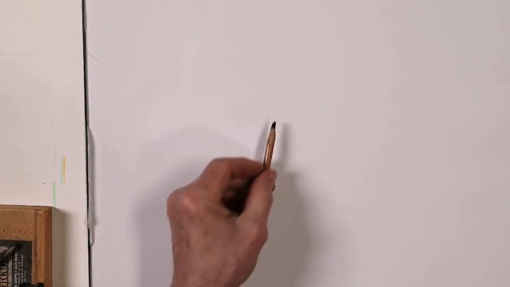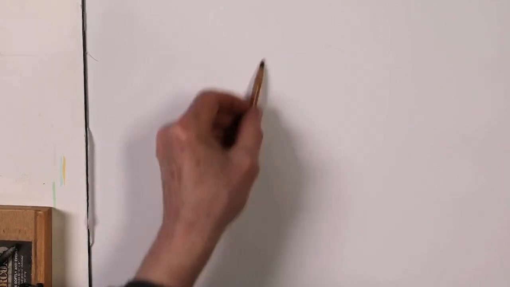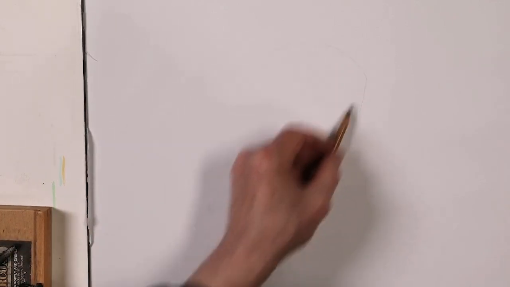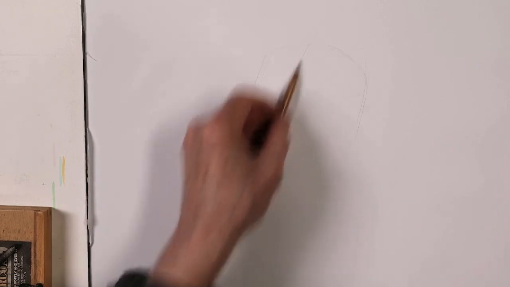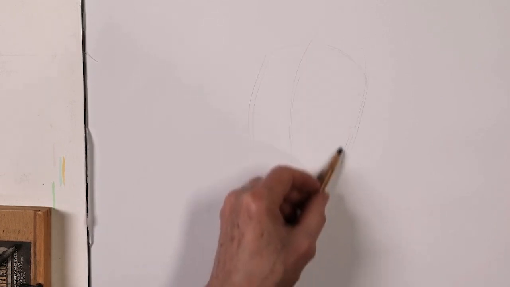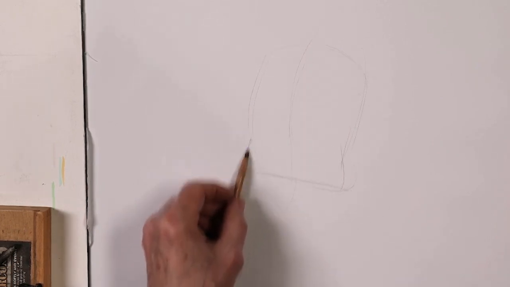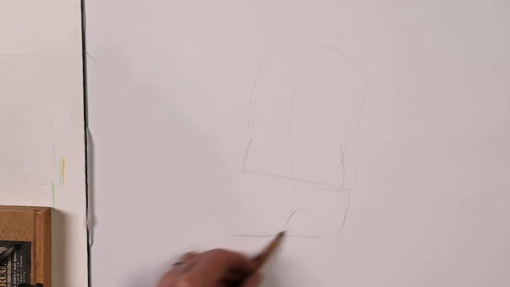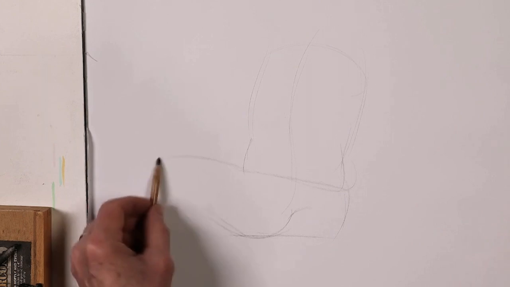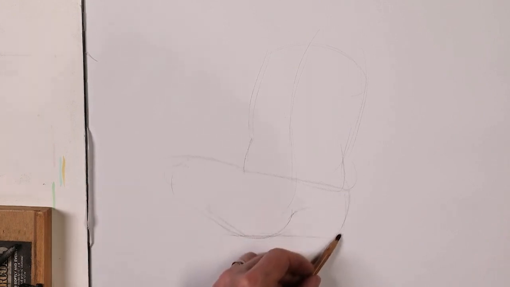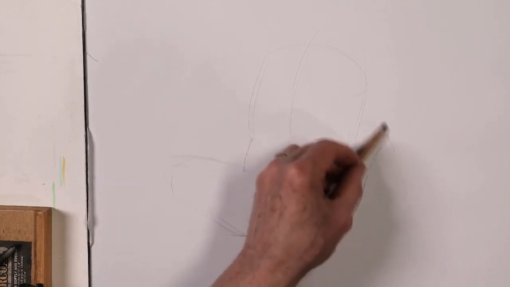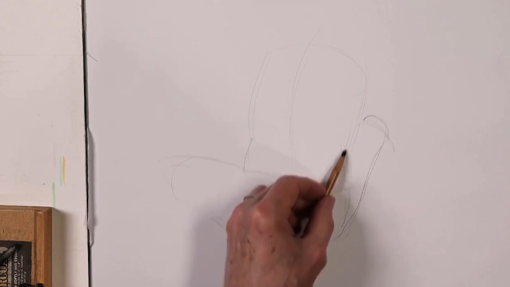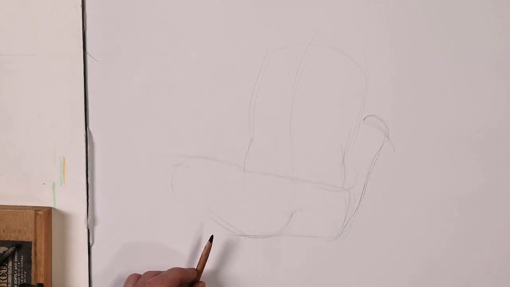So what we see most powerfully, most dramatically, is simple shapes and simple values.